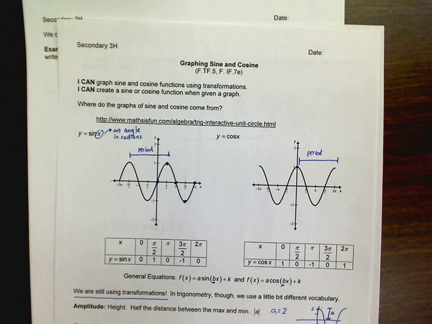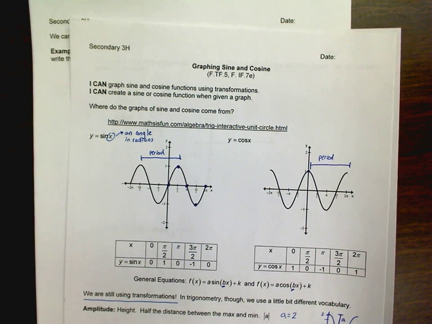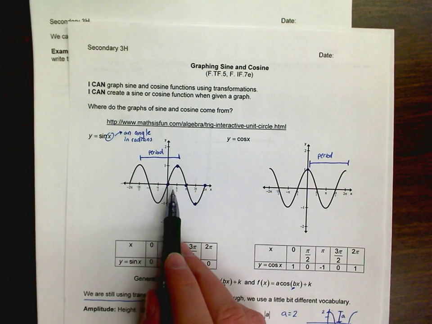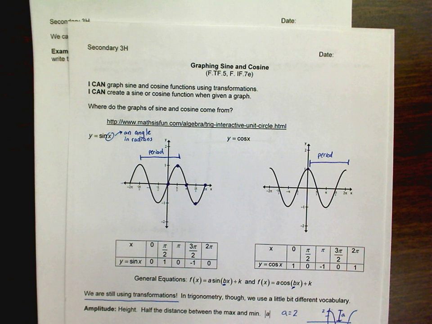Now, you'll also notice that these are all equally spaced. These waves have symmetry to them. They have odd and even symmetry. But no matter how much we compress the wave or stretch it out, these points are always going to be equally spaced.